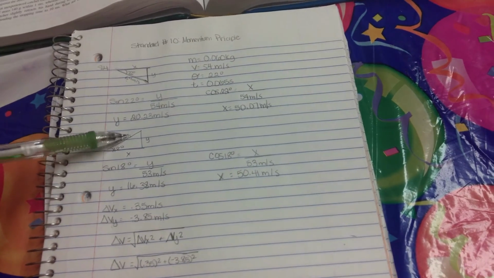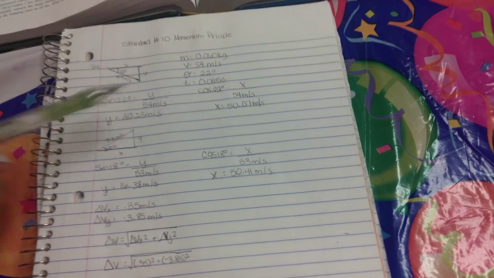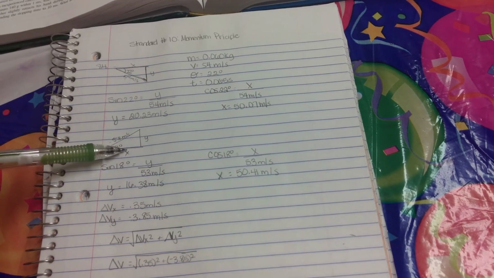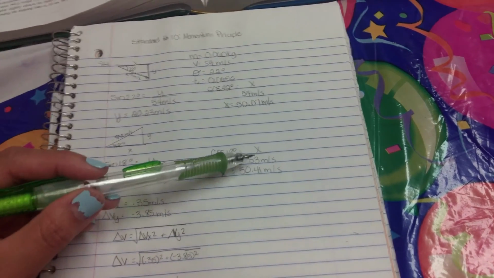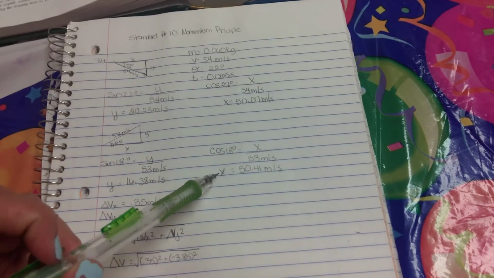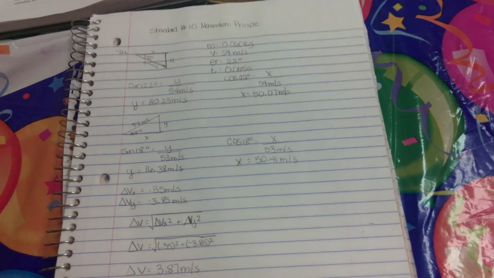And then to solve for X right here is the cosine of this angle. So the cosine of 18 degrees equals adjacent over hypotenuse, which is X over 53 meters per second. Cross multiply, and I got X equals 50.41 meters per second.